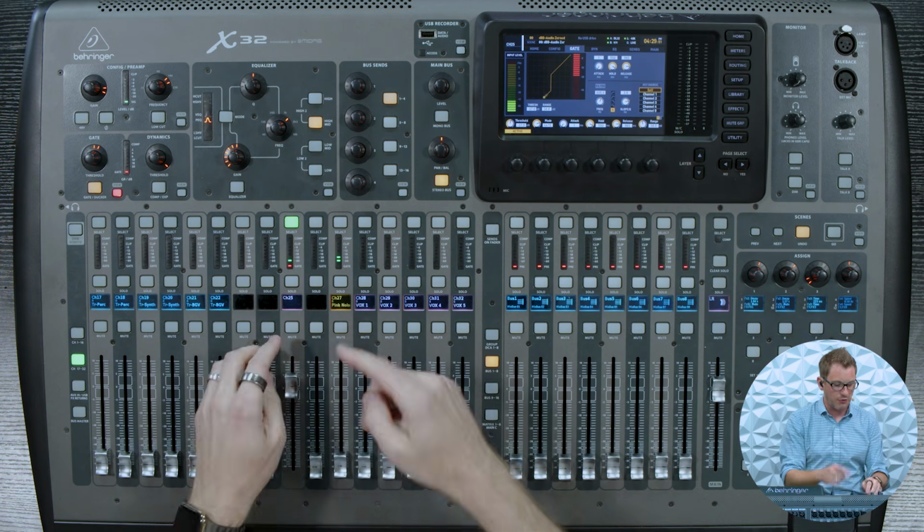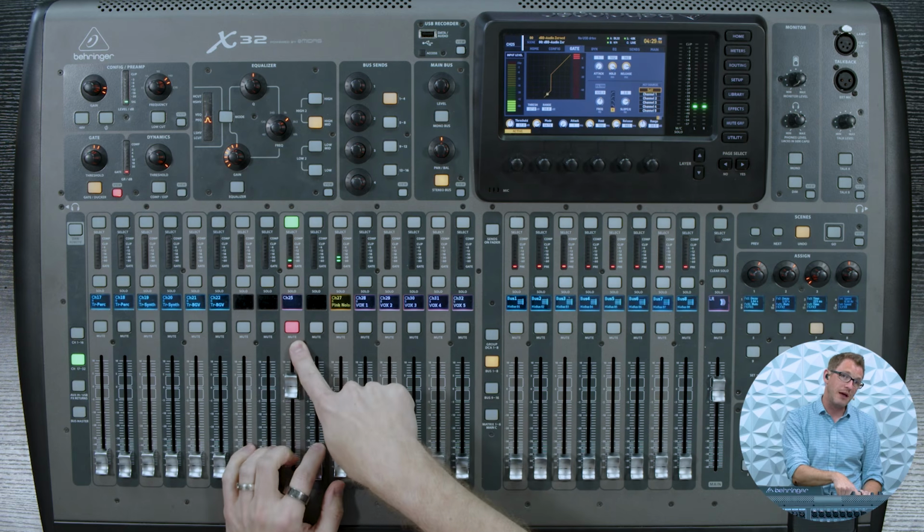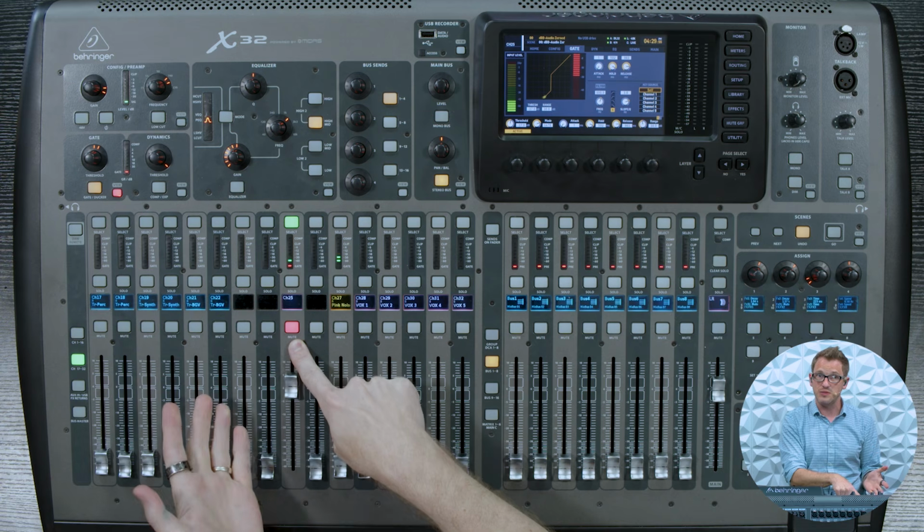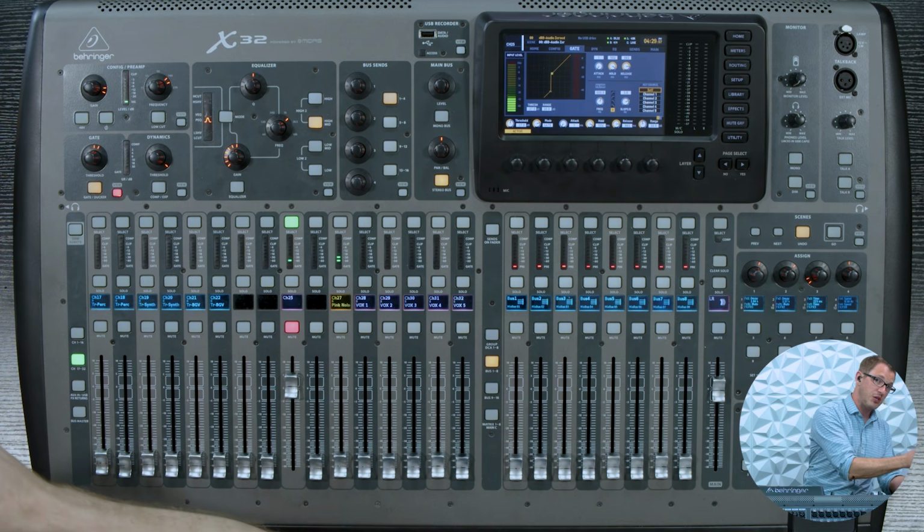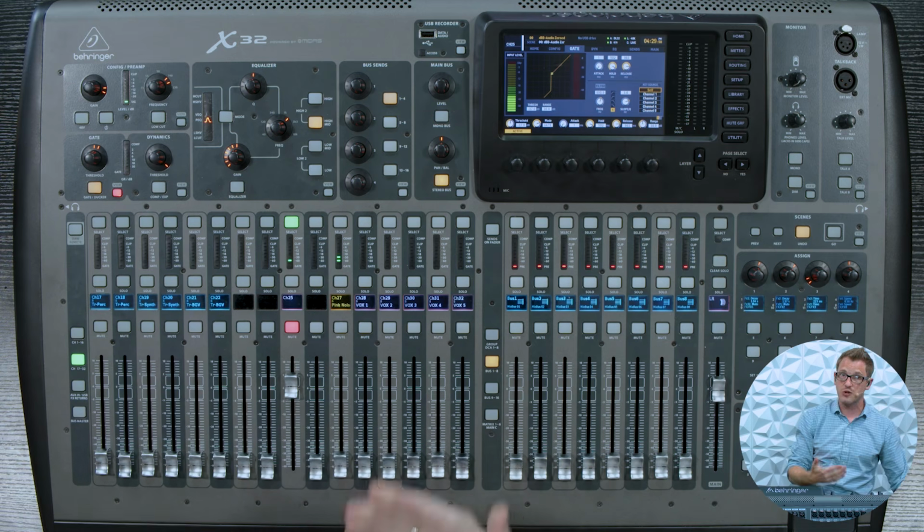Now, this should not replace actually physically muting a microphone that's not in use. If there is no plan for me to use this microphone during an entire service or a show, then mute it. There's no reason to have it going through the PA. But if you have, say, an announcement mic that always needs to be able to be picked up and talked into, this is a perfect example for what a gate would be. And this would be a perfect example for this microphone.